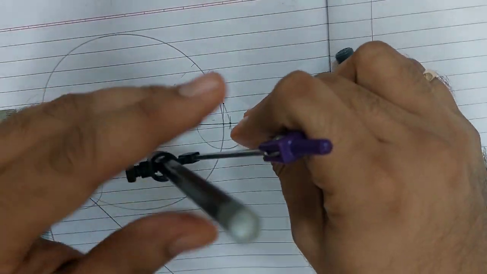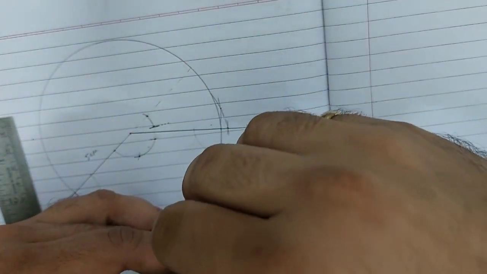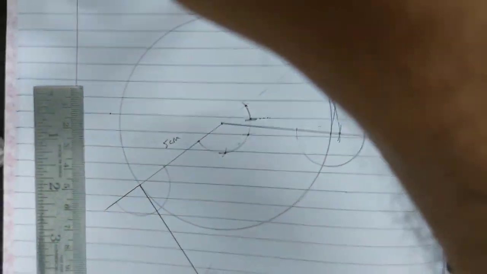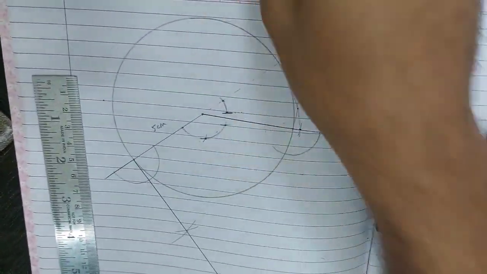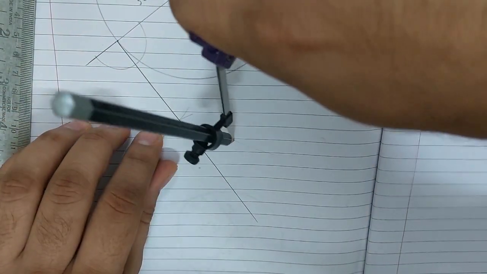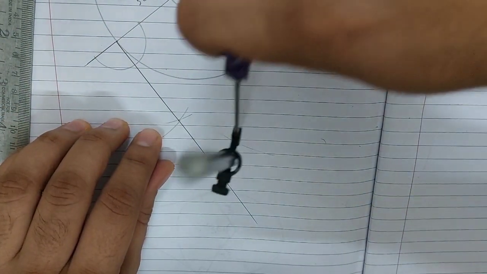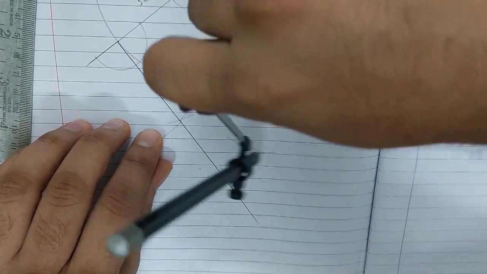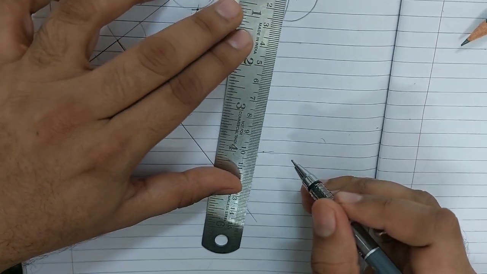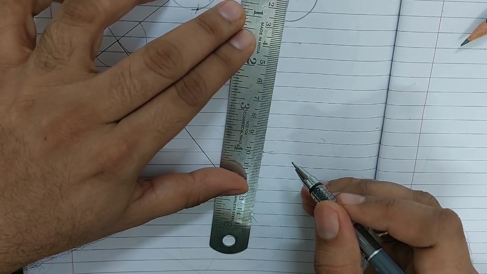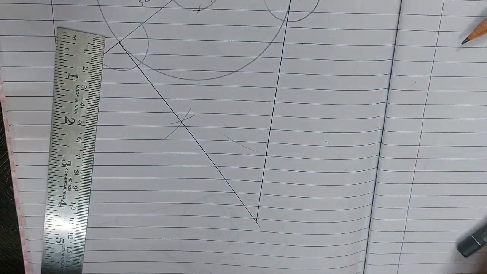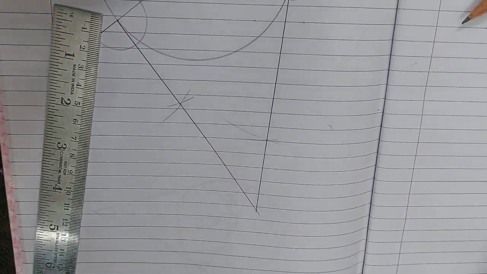Similarly, from here, to manage too many instruments at the same time here. Don't do guesswork. Don't just assume that you can get the perpendicular with your free hand. You have to show the constructions. Perfection achieved. And now labeling.